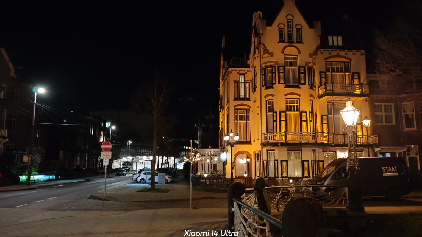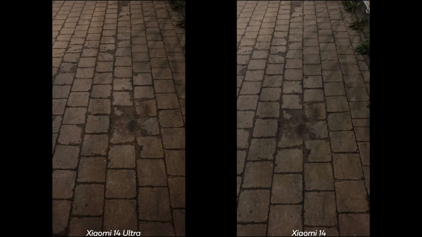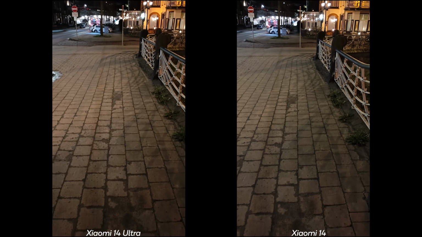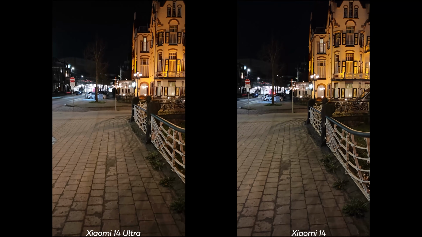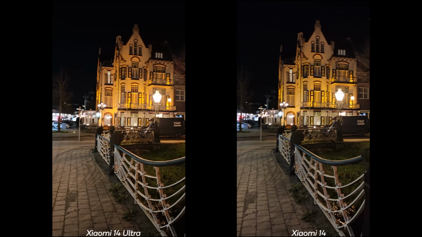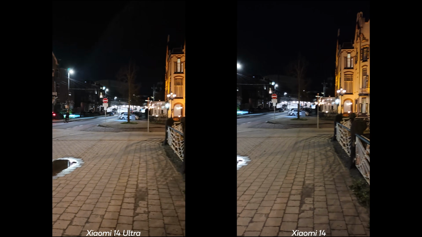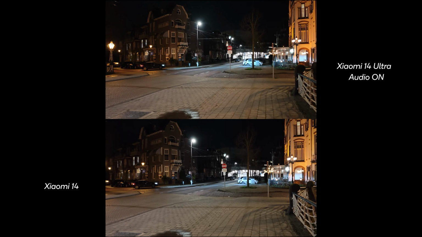Again, the Xiaomi 14 Ultra cannot do 4K 60 frames per second. Of the Xiaomi 14 and 14 Ultra, recording 4K 24 frames per second in that mode, colors are better on the Xiaomi 14 Ultra. It's more what it really is compared to what we are getting on the Xiaomi 14. Both are 4K 30 frames per second.